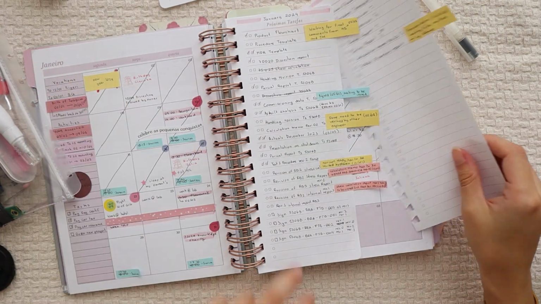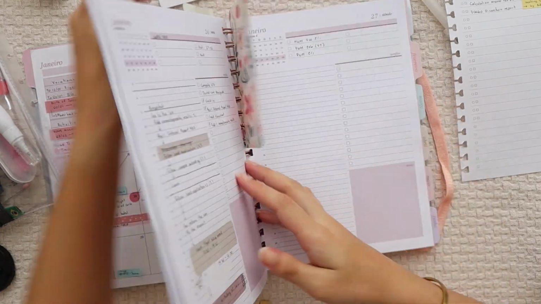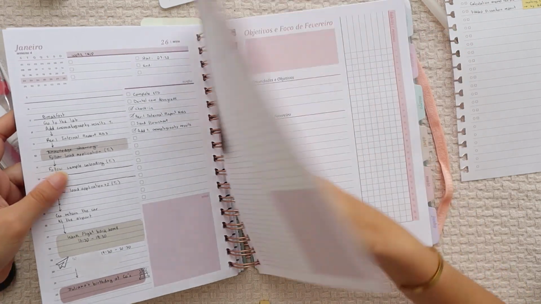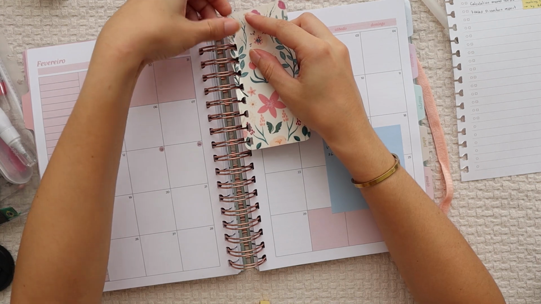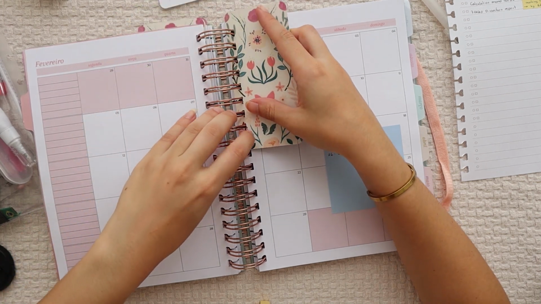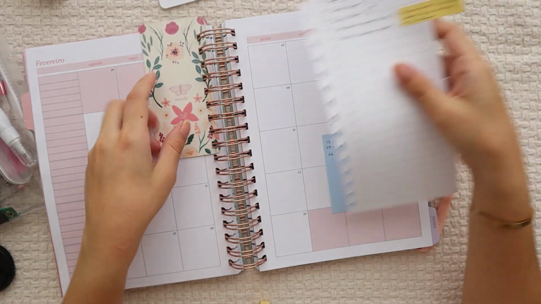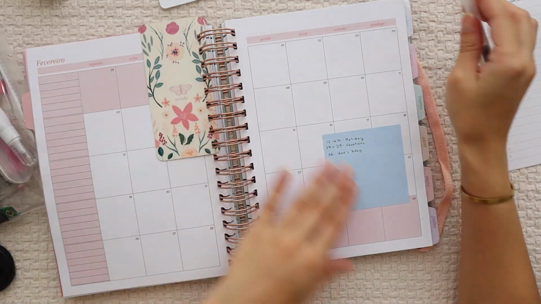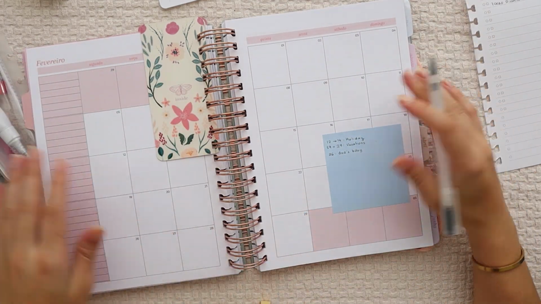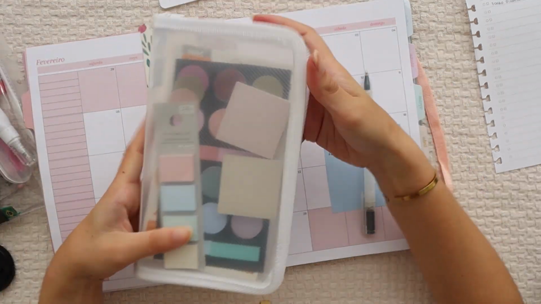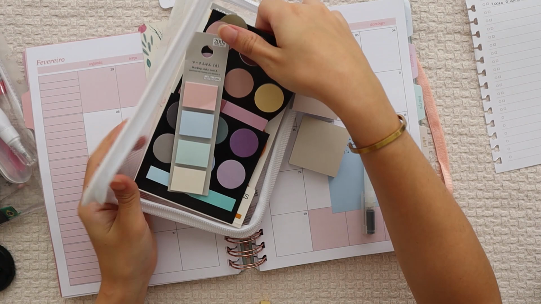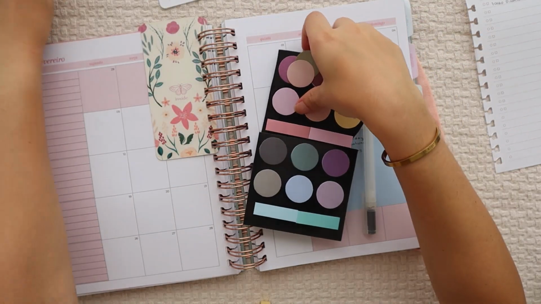Now we can move on to the actual monthly. There you go. I think I'm gonna put this later. So I have a couple of things written down here already. I'm just going to grab my sticky notes. I think they're gonna be very helpful.